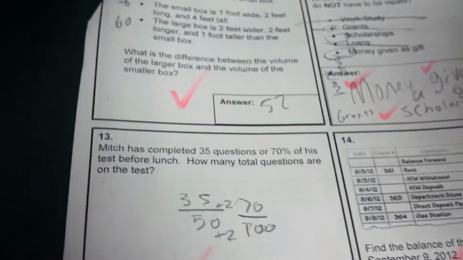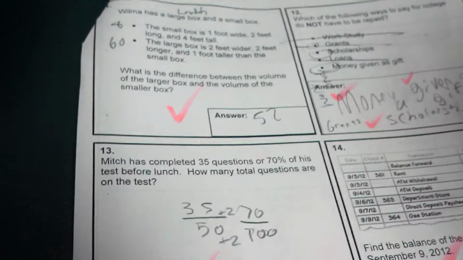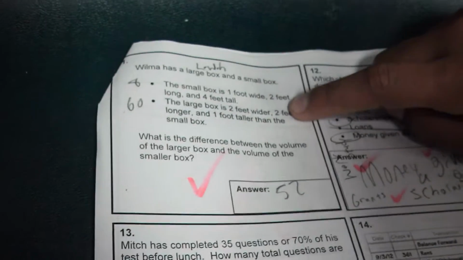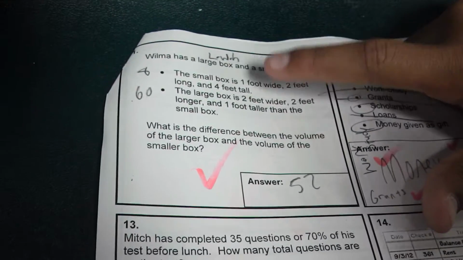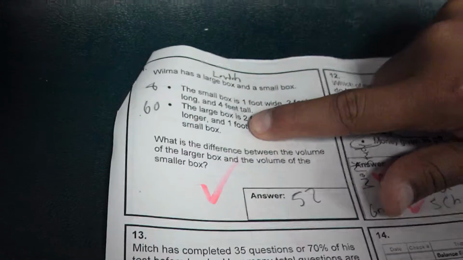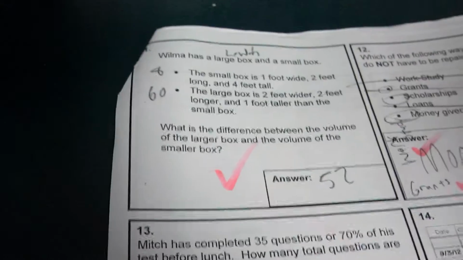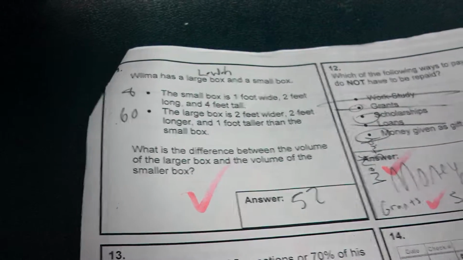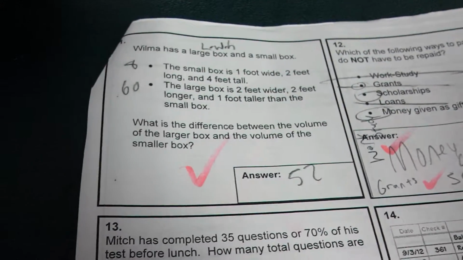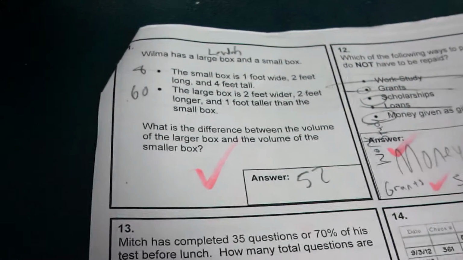And then the larger box is 2 feet wider, 2 feet longer, and 1 foot taller than the small box. So then I did 2 feet, since it's 2 feet longer, that would make it 4 times 3, which would be 12, times 5, because 4 plus 1 is 5. So that would be 60. So then what is the difference between the volume of the larger box and the volume of the smaller box? So now you have to do 60 minus 8, and your answer is 52.